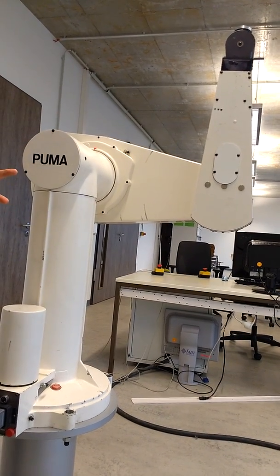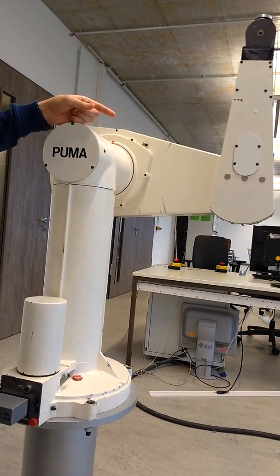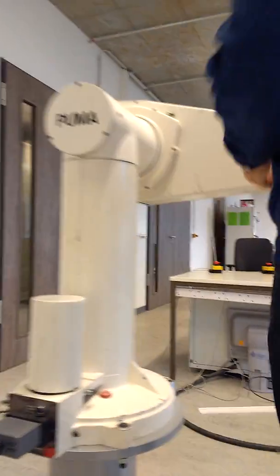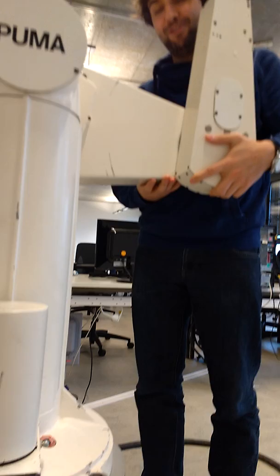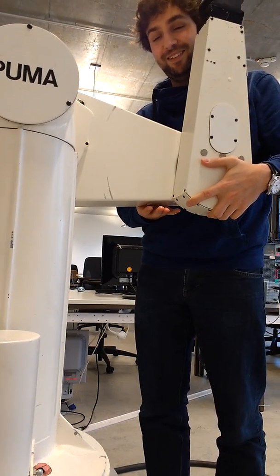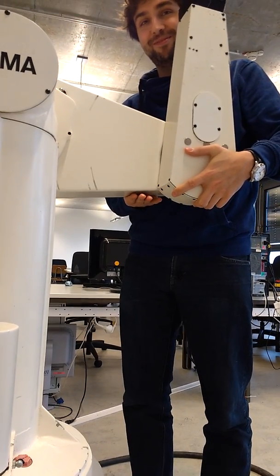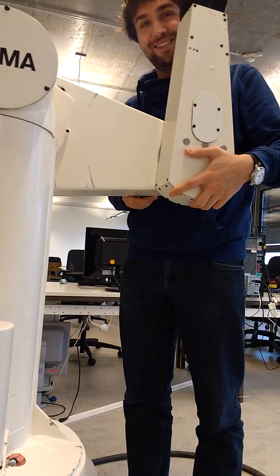So this is a two-person job. One person will hold the robot. We can do both things at once. I can press the button for you. Sure. And then if you press the button, I did press the button. You did? Yeah, I pressed the button.